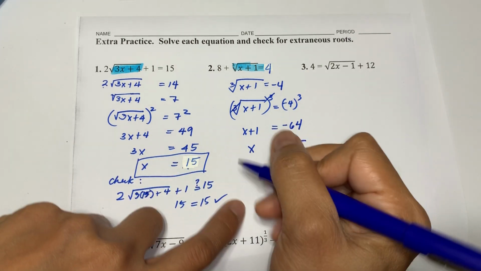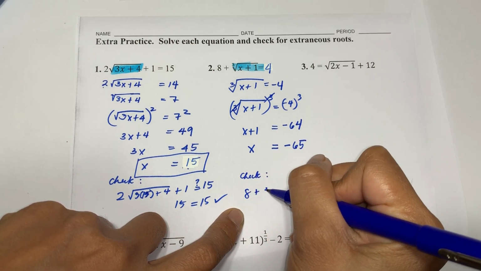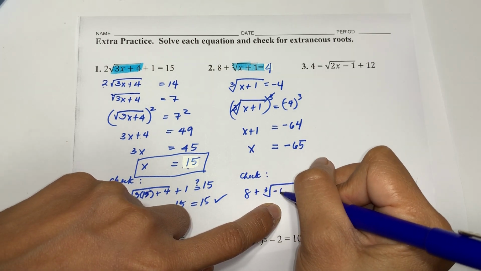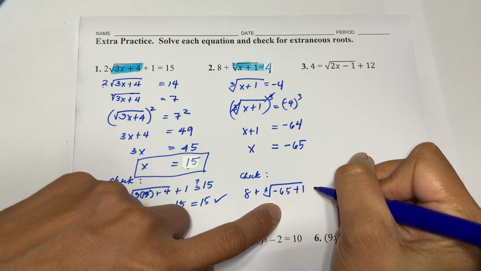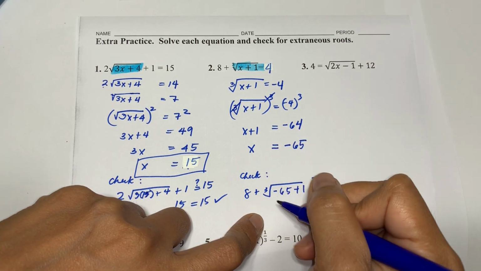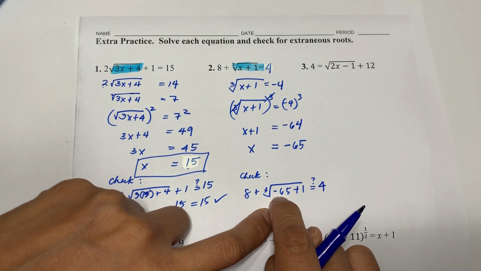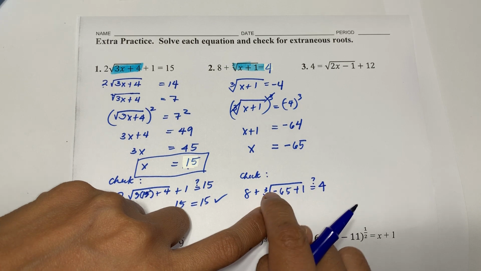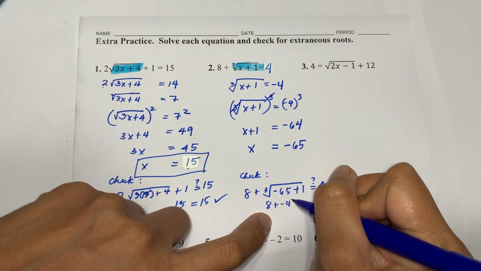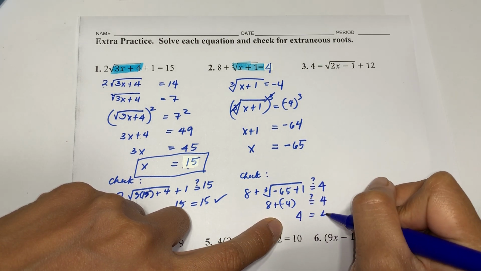Okay, now you check it. 8 plus cube root of negative 65 plus 1. Does it equal 4? So negative 65 plus 1 is negative 64. Cube root of negative 64 is negative 4. 8 plus negative 4. Does it equal 4? Yes, 4 equals 4. So that works out.